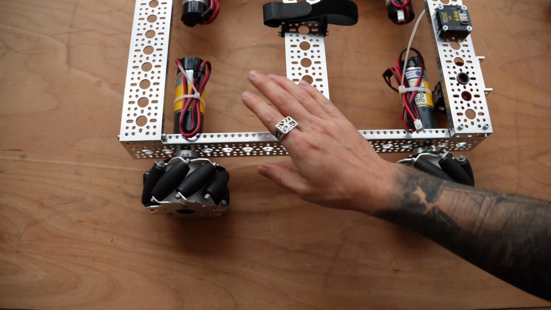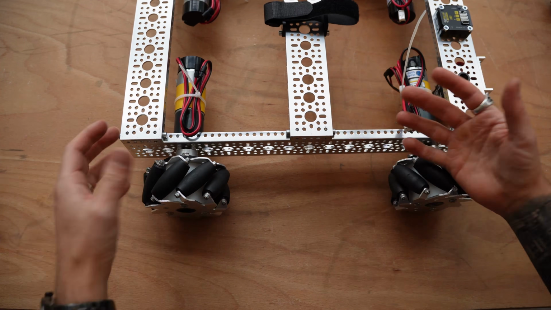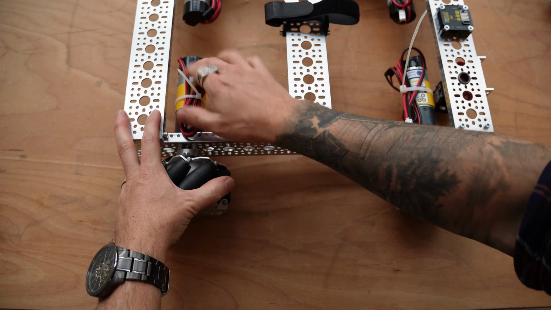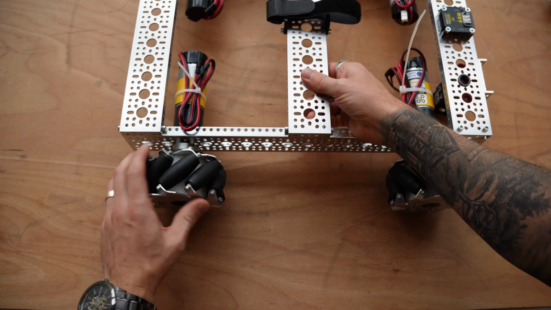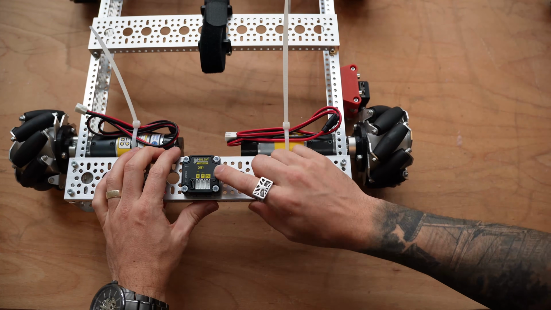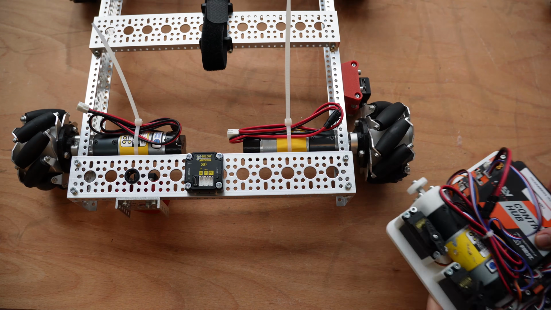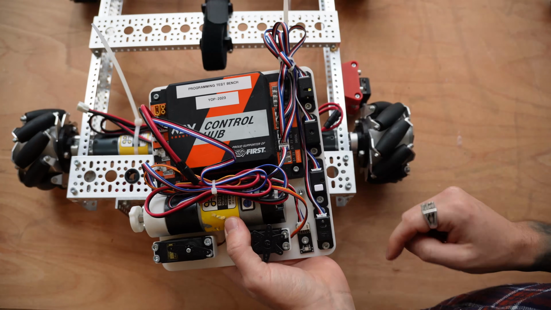On this one, you're going to use an IMU, or an inertial measurement unit, to do a little bit of sensor fusion. So if you just have the wheel encoders on your motors on something like a holonomic mecanum drive, you can add in an IMU. The goBILDA Pinpoint computer has an IMU built in, and your control hub has an IMU built in.